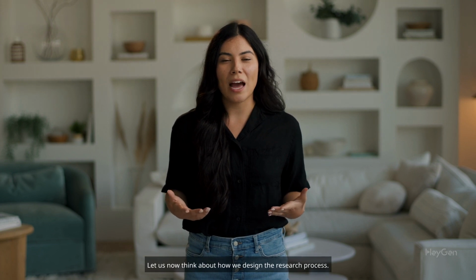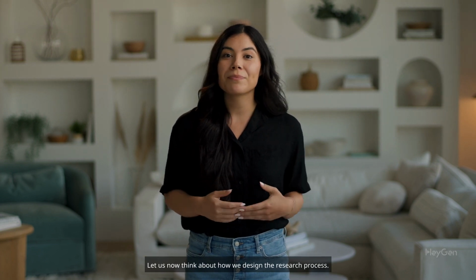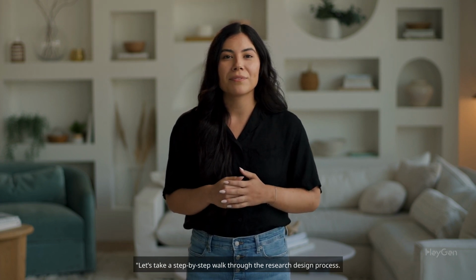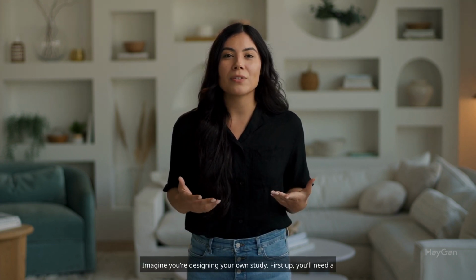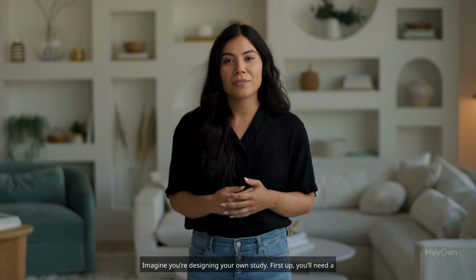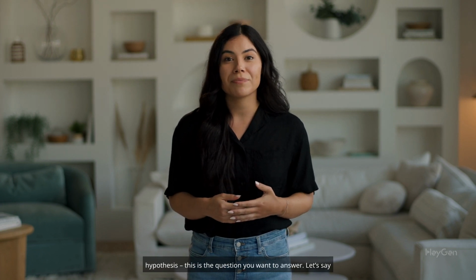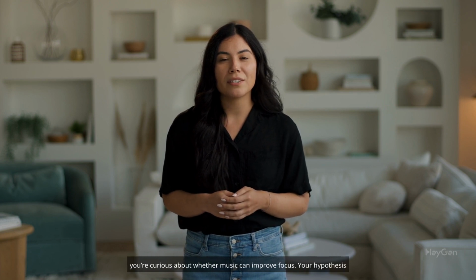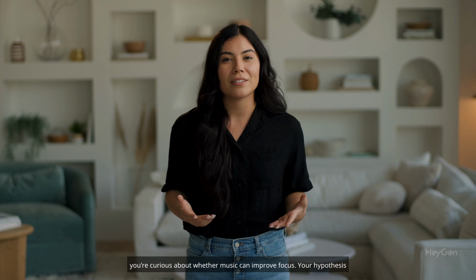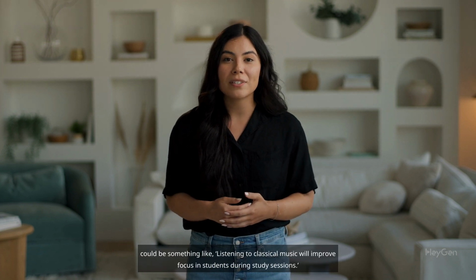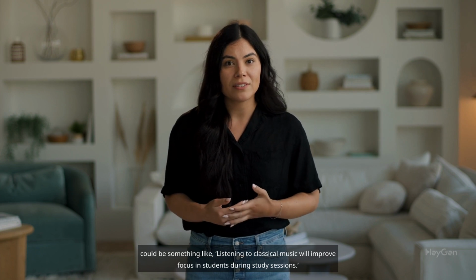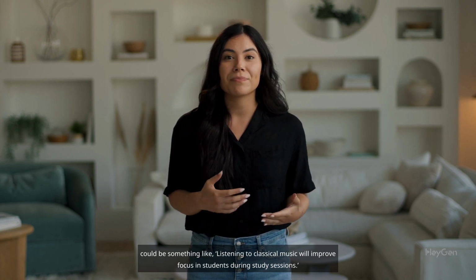Let us now think about how we design the research process. Let's take a step-by-step walk through the research design process. Imagine you're designing your own study. First up, you'll need a hypothesis. This is the question you want to answer. Let's say you're curious about whether music can improve focus. Your hypothesis could be something like, listening to classical music will improve focus in students during study sessions.